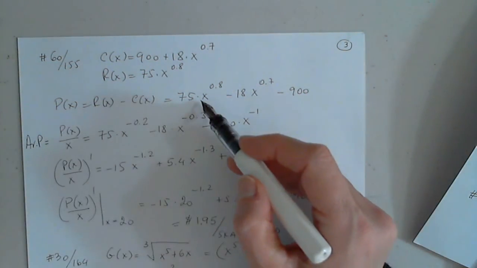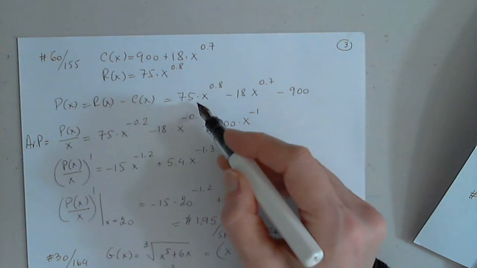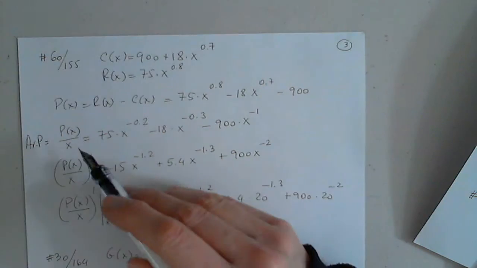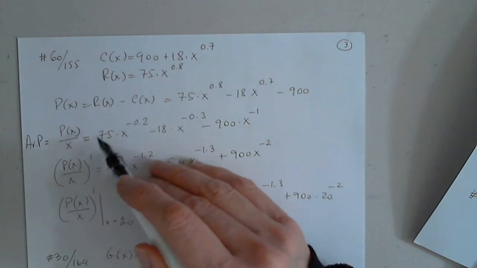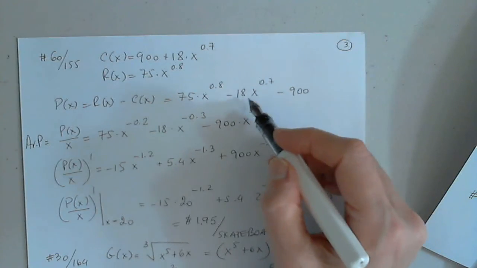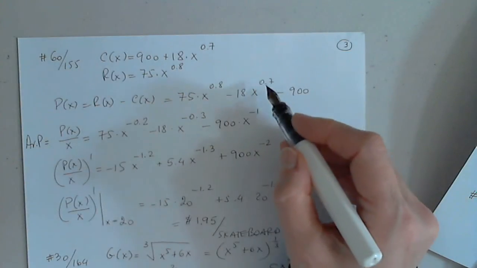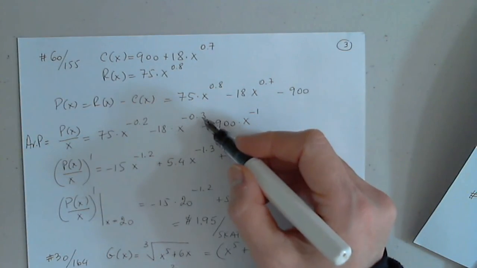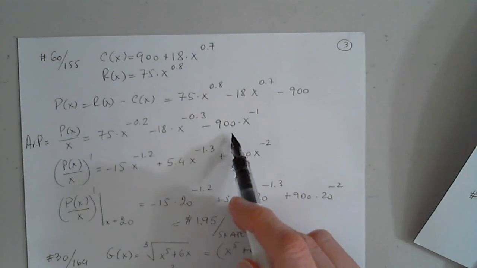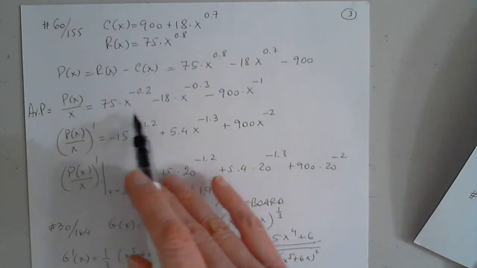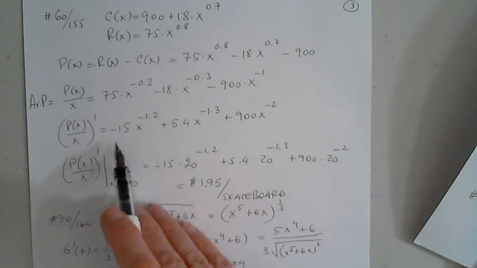So 75x to 0.8 divided by x, copy the base, subtract the exponents. 0.8 minus 1, I get this. Negative 18x to 0.7 divided by x, I get negative 18, 0.7 minus 1 will be negative 0.3. And then negative 900 divided by x is negative 900x to negative 1. This is what I want to differentiate, and here it is.